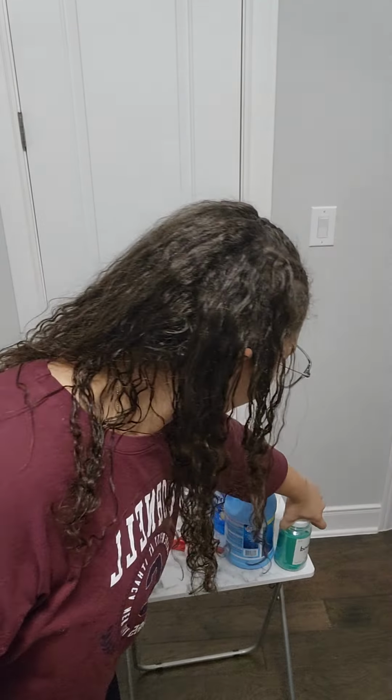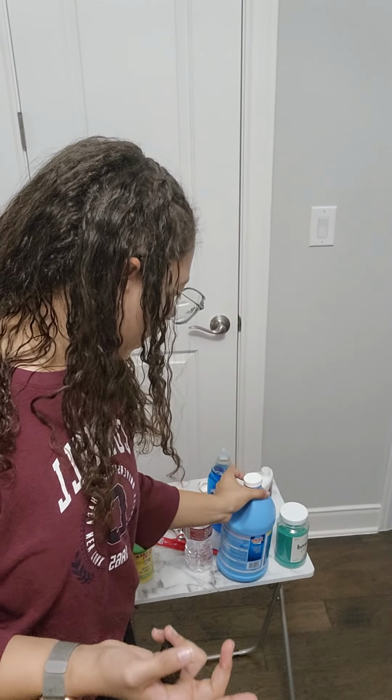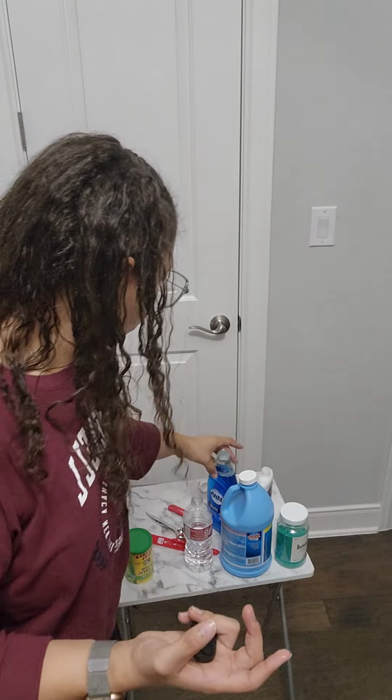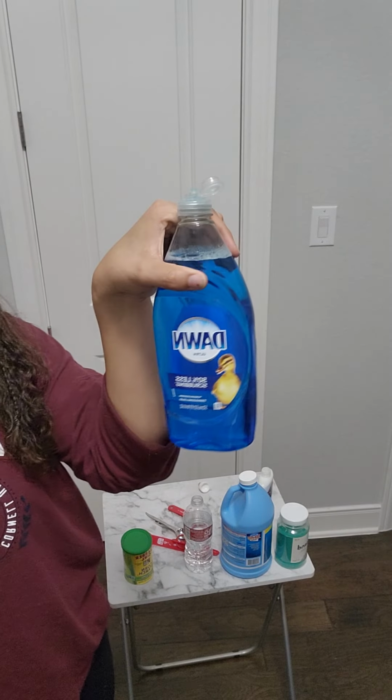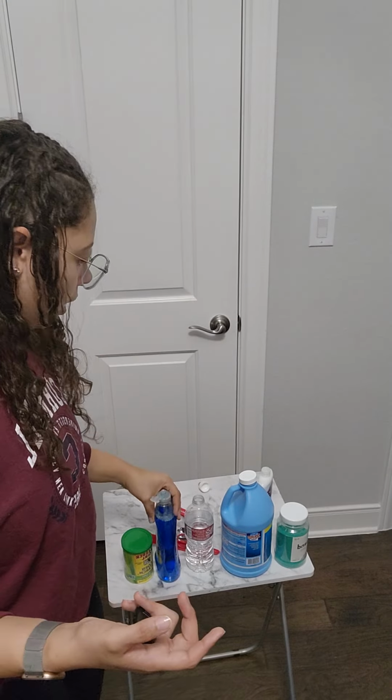We have liquid starch and some Dawn dish soap. Honestly, most of this I had in my house already, so I really only had to go out and buy the sand and the starch.